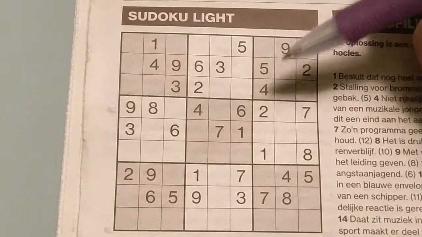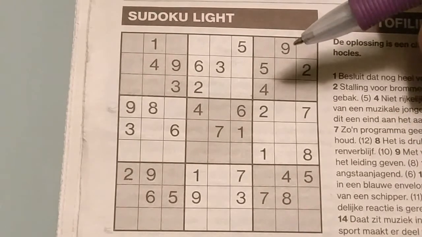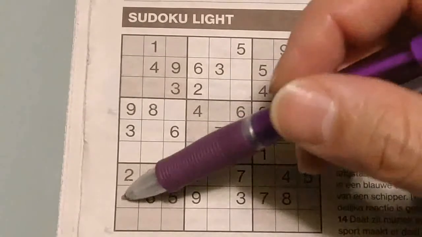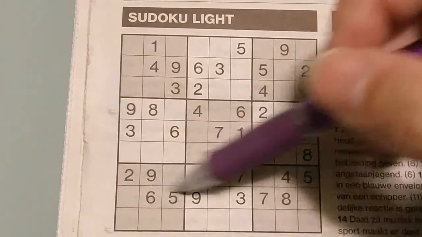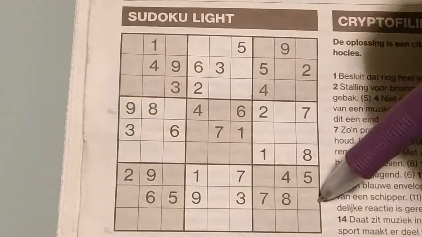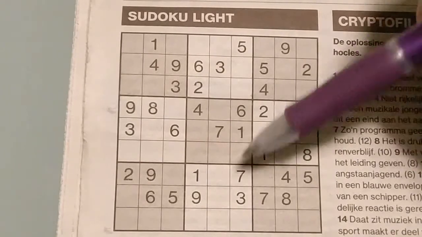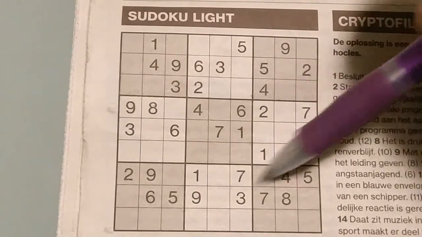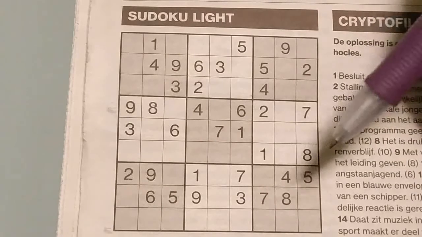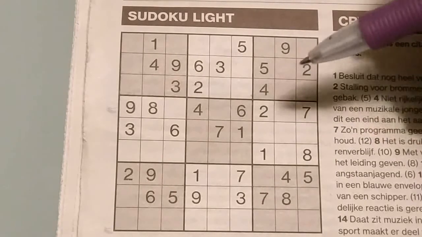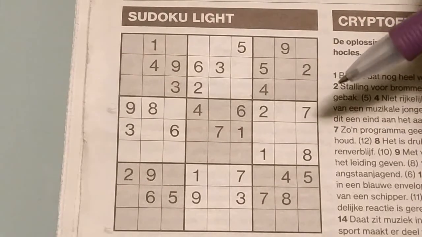Okay, let's see. In this row, three missing numbers. The numbers are 1, 2, and 4.